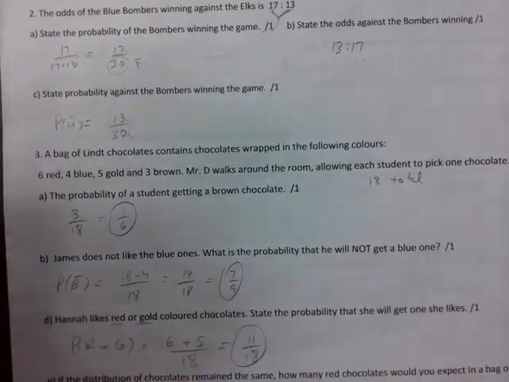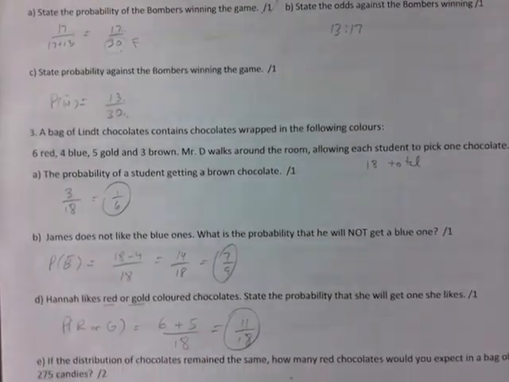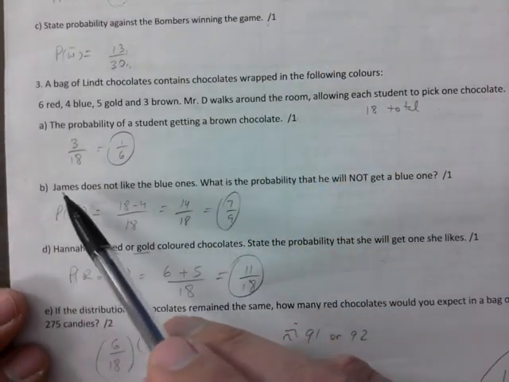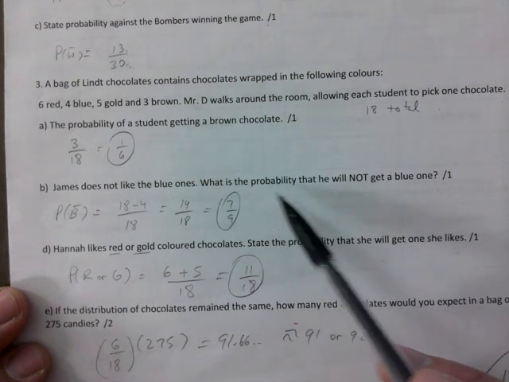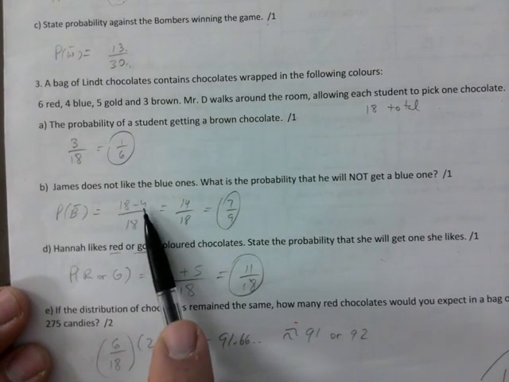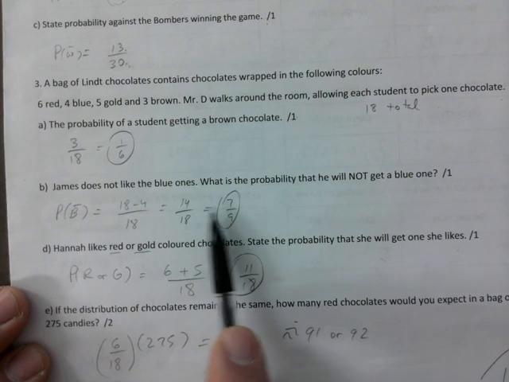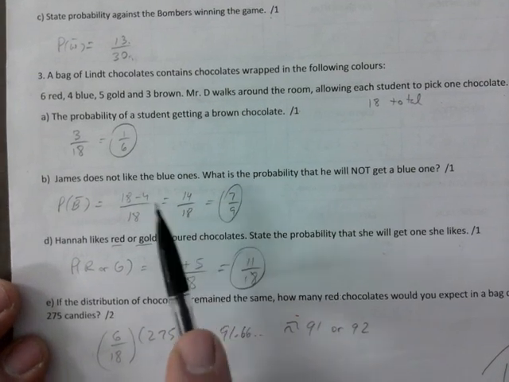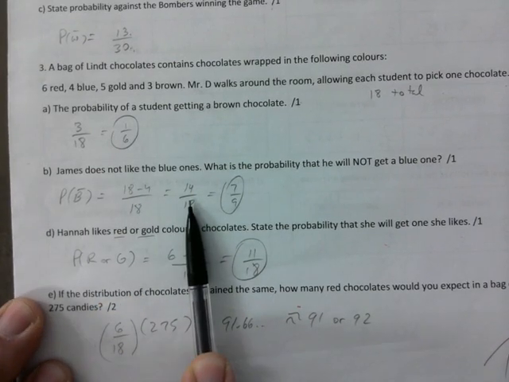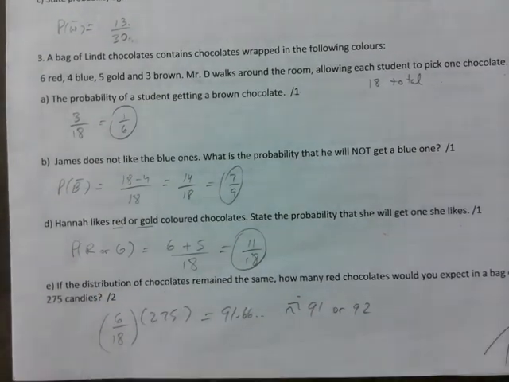This one was done well overall. I don't have many concerns here. I think this one, B, was worded differently, but what's the probability of not getting a blue one? So you take the total, subtract the 4 blues that you have. You don't have to reduce it, right? So if you kept it at 14 out of 18, you got the full marks there.